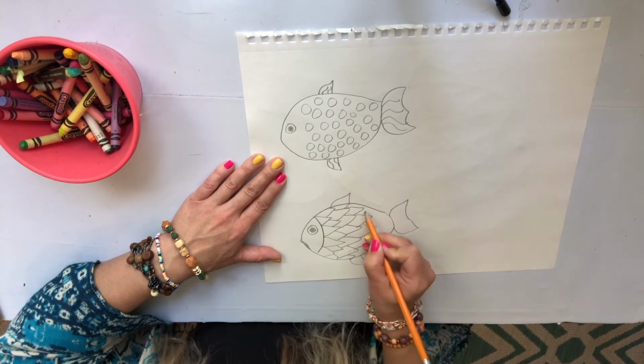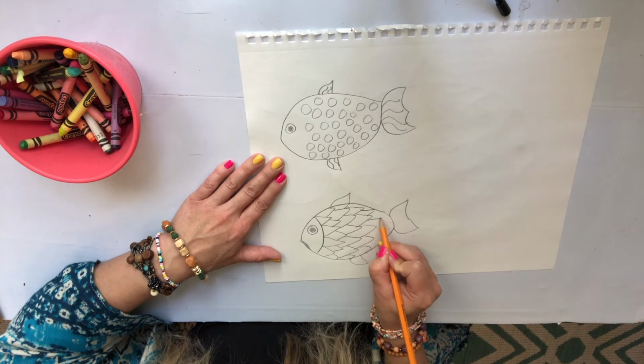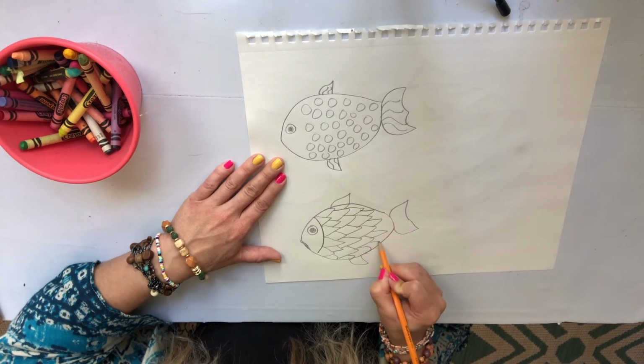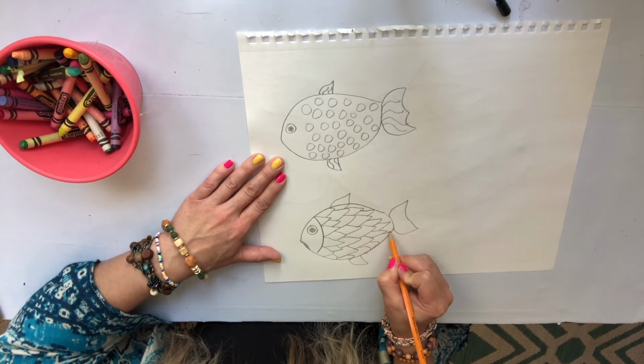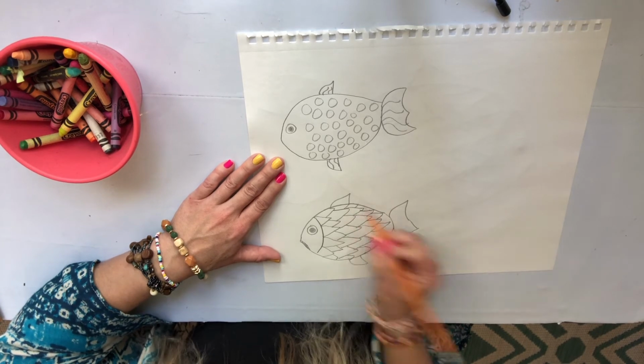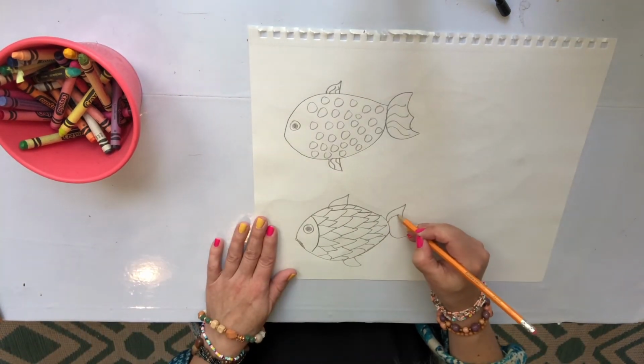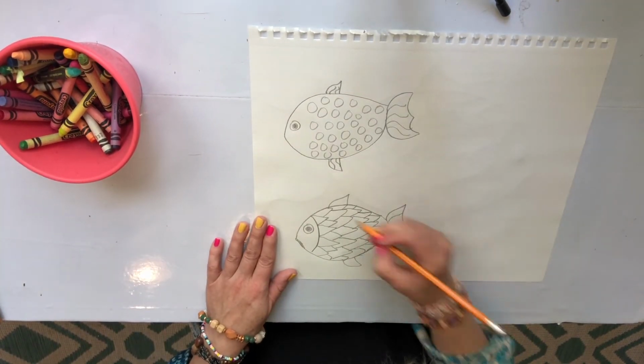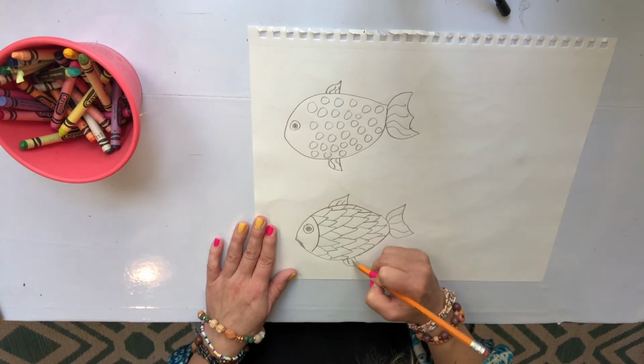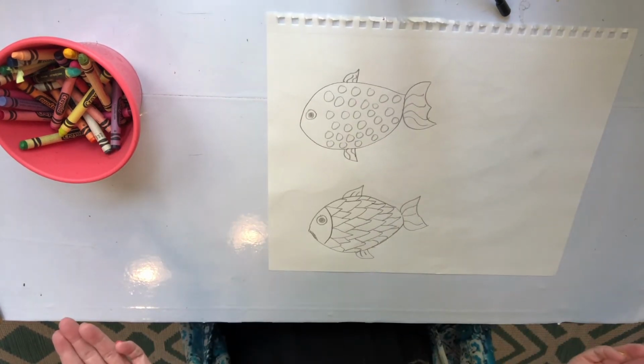Look at that. He looks like he's going to be a fast fish. Just all the way to the end. Again, you can add those lines. And there we go. 2 more textures.